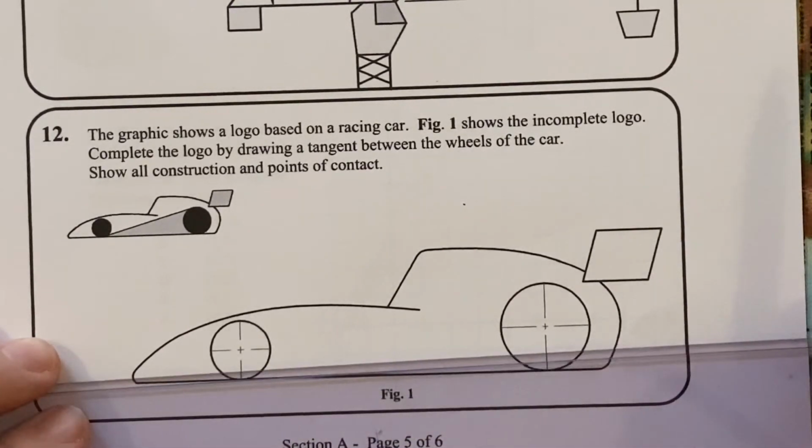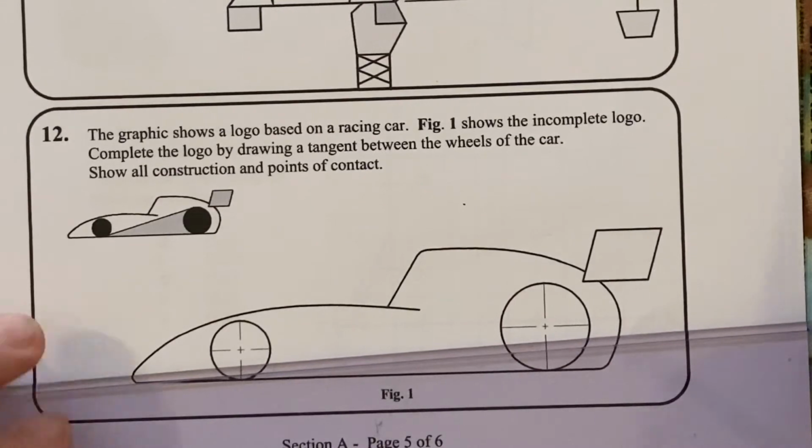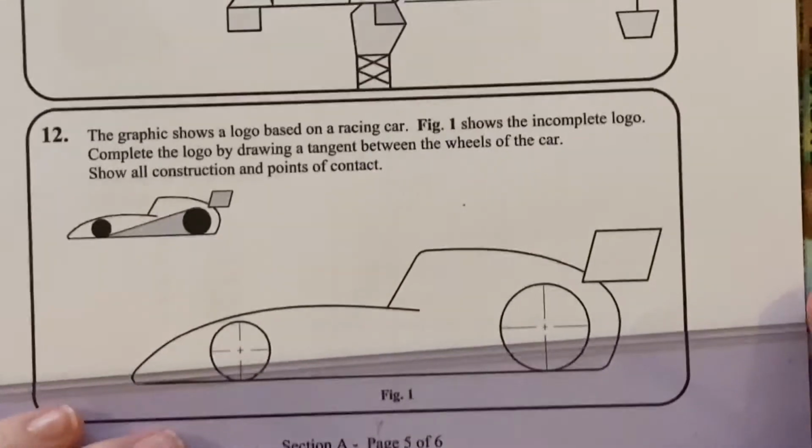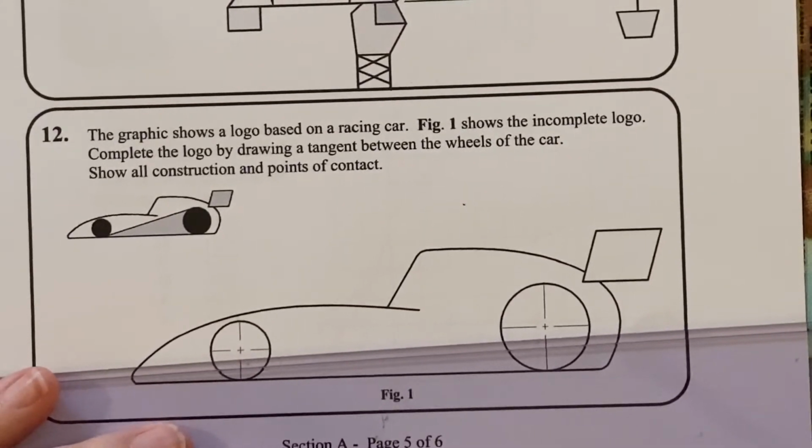The reason it drives me nuts is the start of it comes down to the same setup each time, which is that you join the centers of the circles, you bisect them, you draw a semicircle. That's the same every time. So let's go ahead and do that, and then I'll talk you through the next bit.